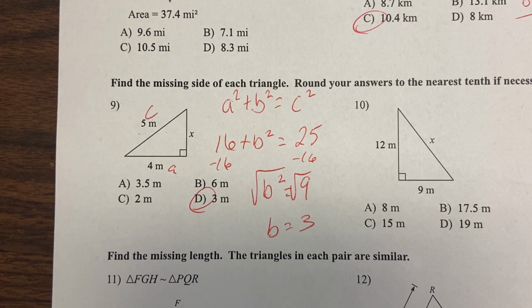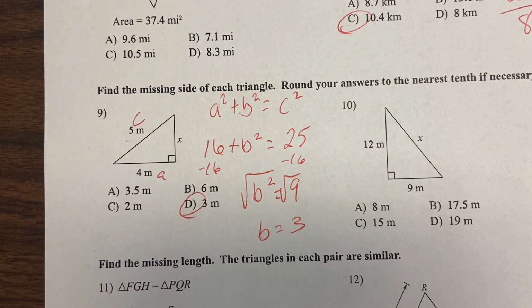10, very similar story there, but instead we need to solve for the hypotenuse. So now you're going to be solving for c. So they gave you the two side lengths a and b.